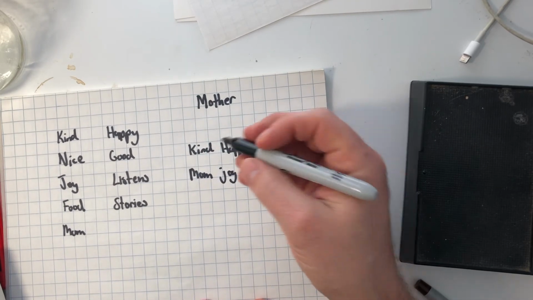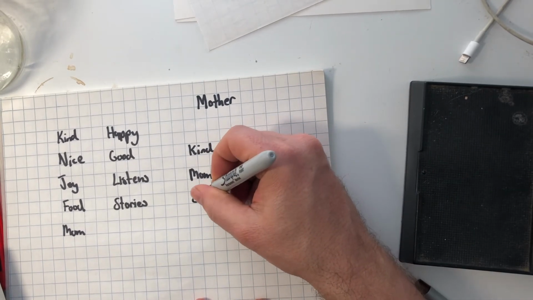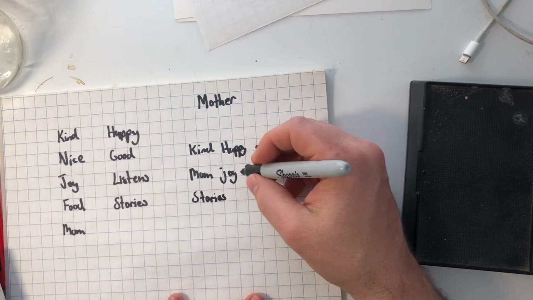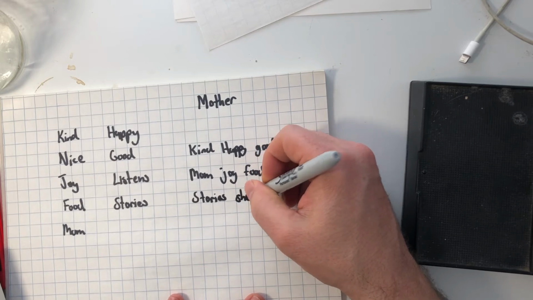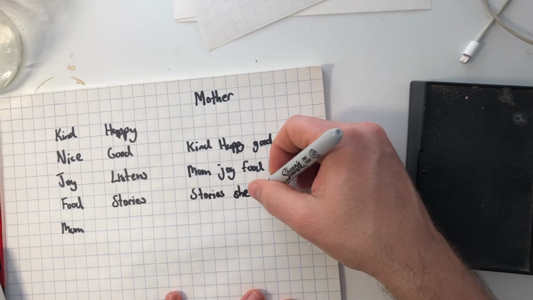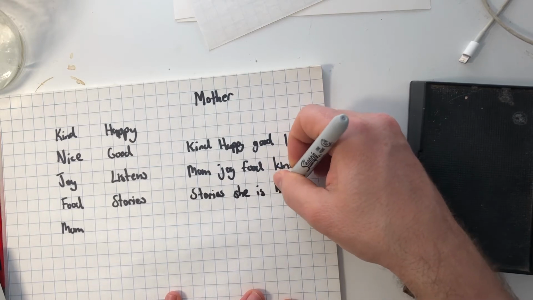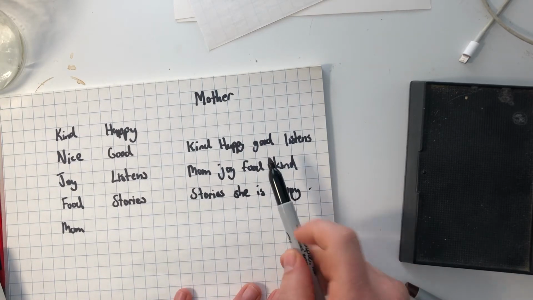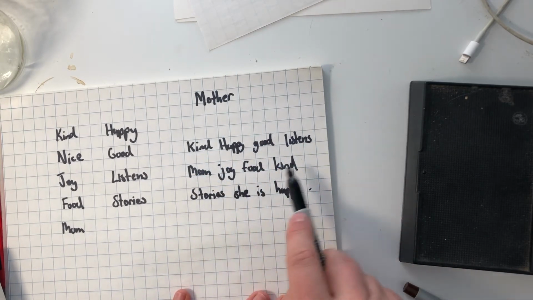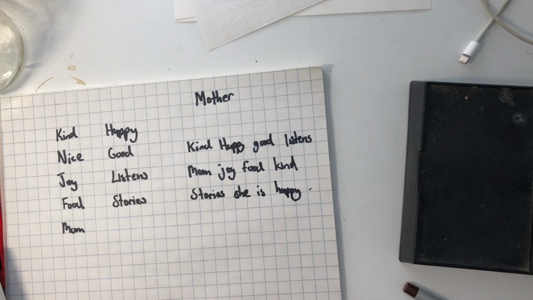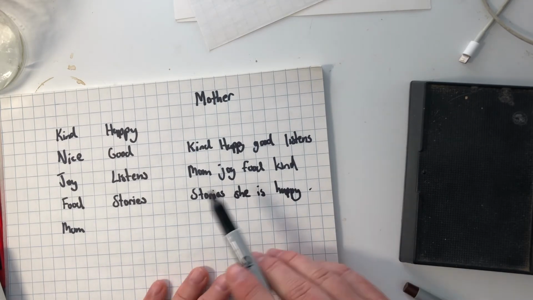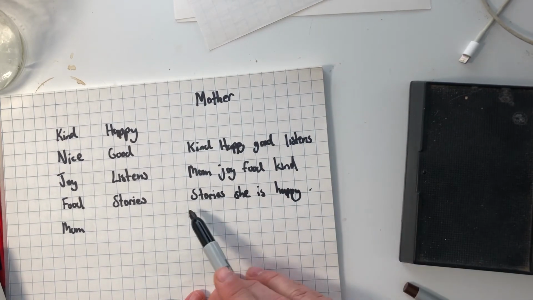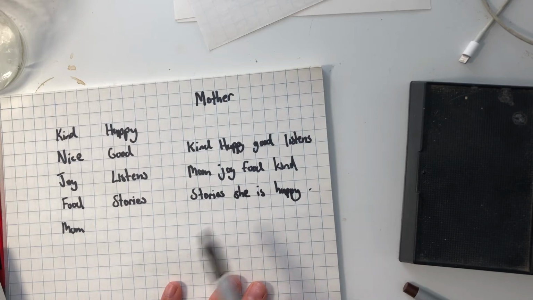You could also throw in some connecting words to make it flow a little bit more. Stories. She is happy. So you could add these connecting words, but what I find with found poems is often just throwing the words together creates a real interesting feel for it. But if you want to get more creative, because this is something that if you choose to, you can give your mom, you can give it some connecting words.